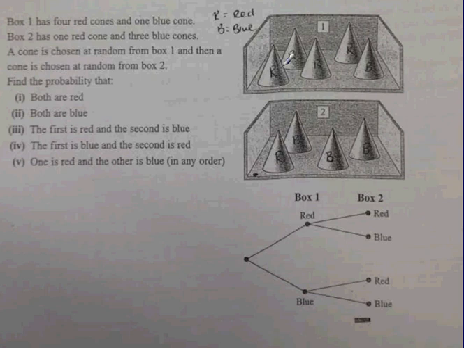Now, in the first one, we have red, red, red, red, and we have 1 blue. In the second one, we have 1 red, and we have 3 blues. Now, this is an AND question, right? There's only certain combinations you can get. You're going to pull a cone out of one box and a cone out of the other box. Here are your following combinations. You can have a red followed by another red. You can have a red followed by a blue. You can have a blue followed by a red. Or you can have a blue followed by a blue. Would everybody agree that's all 4 outcomes? No, I haven't answered any questions yet. I'm just going through the general gist of how this game works.